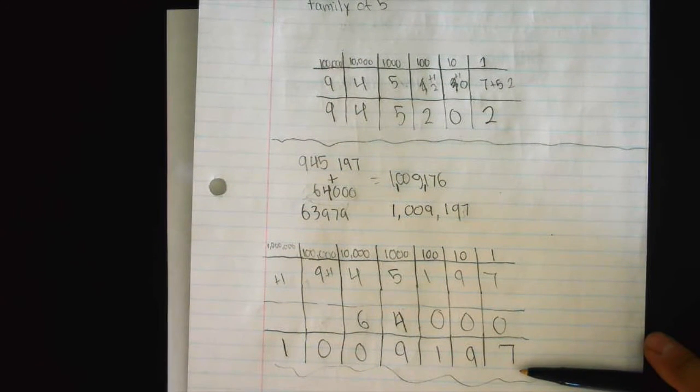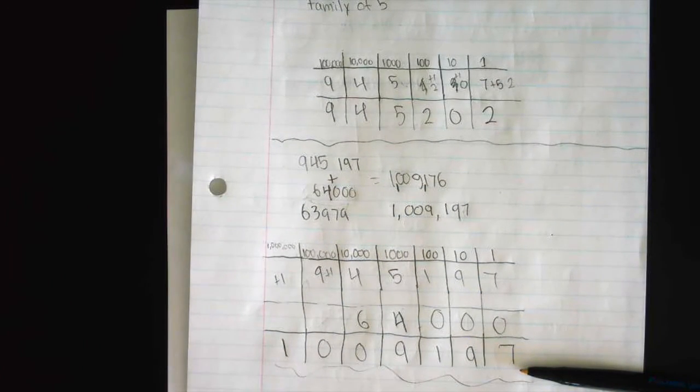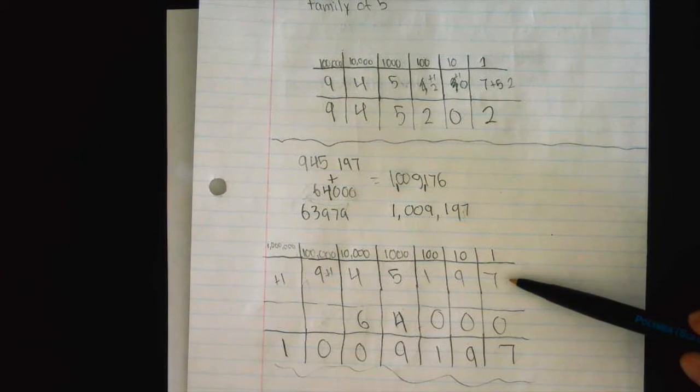Ali. It's a 7 because in the first part we did 945,197, and add the family, which was about 3 or 4, and then you would get a different answer. Okay. So, but this group didn't add it. I think I understand what you're saying, but there's a difference between adding one family and a whole city.